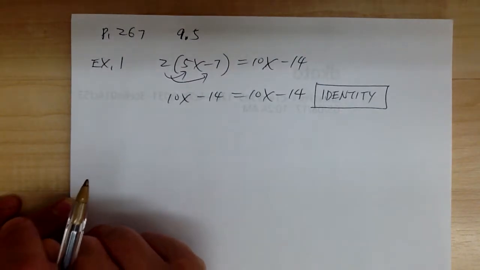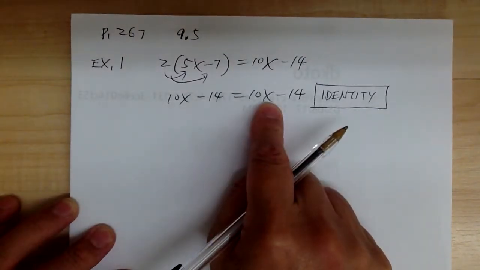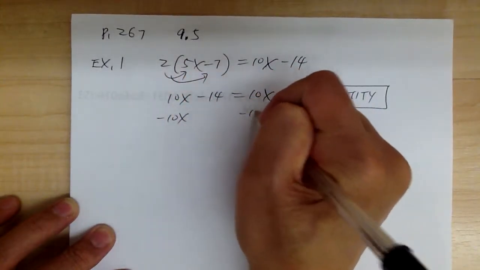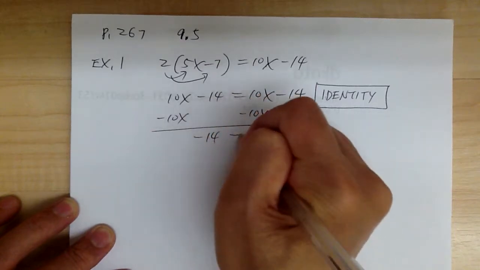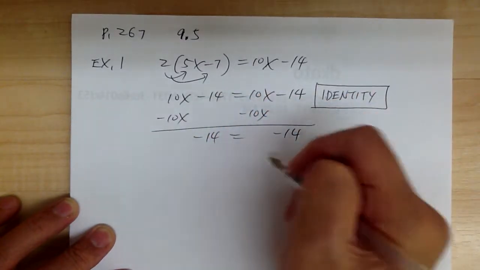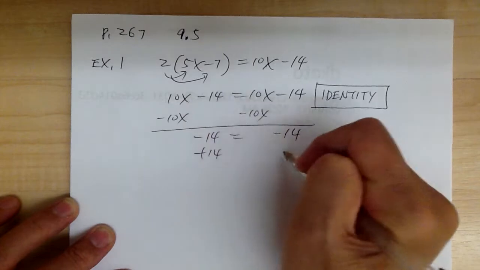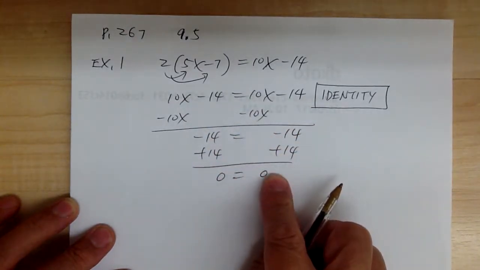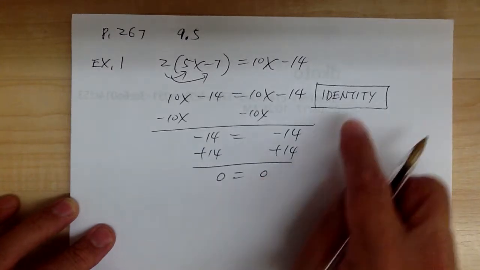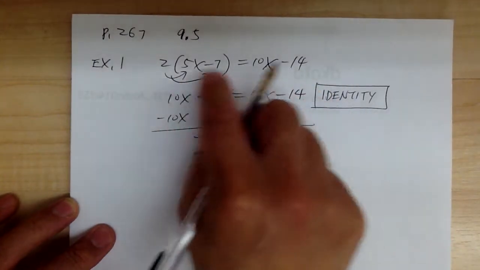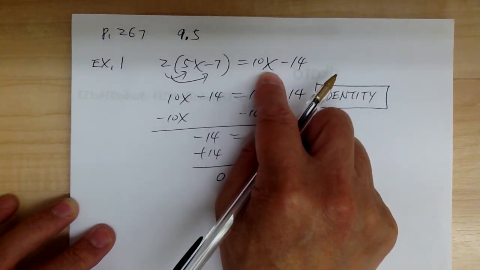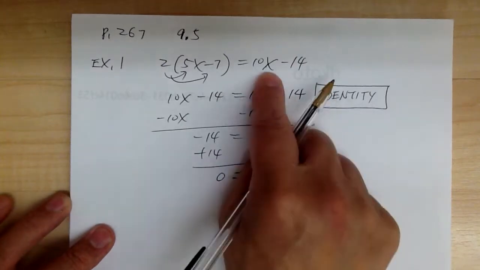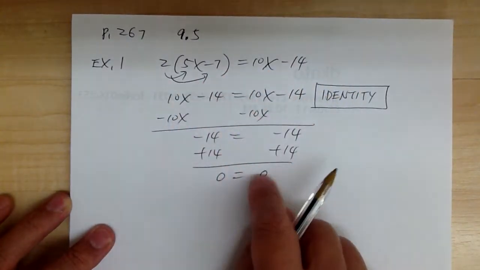Now, if you try to solve, you're going to end up with 0 equal to 0. What happens is if you minus 10x, you end up with minus 14 equal to minus 14. And if you plus 14, you're going to get 0 equal to 0. Which is true, but you're not going to be able to come up with an answer. So identity means two sides are exactly the same. That means x can be equal to any number. So this one has an infinite number of solutions, because x can be any number and it will always work out.